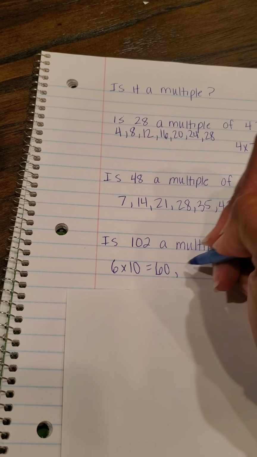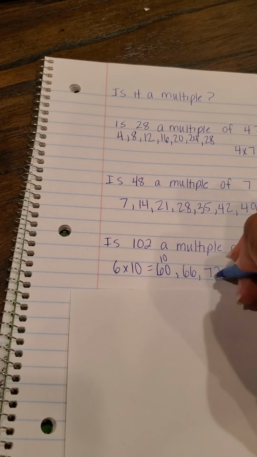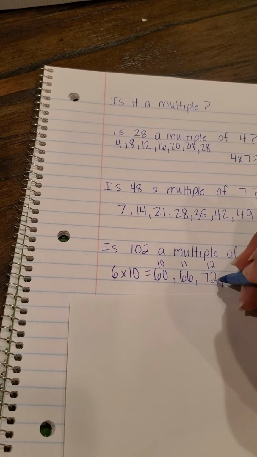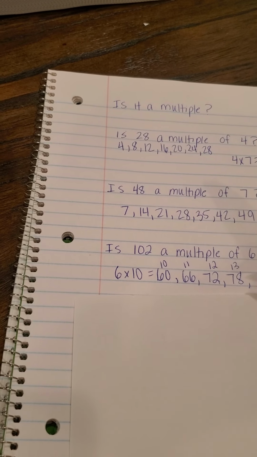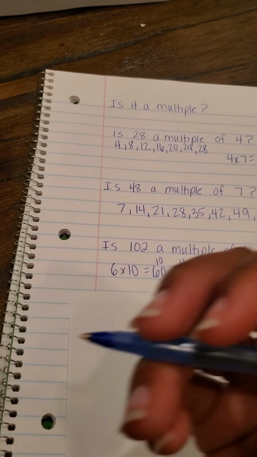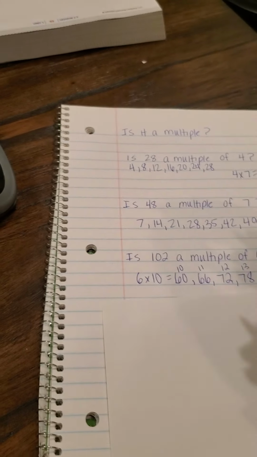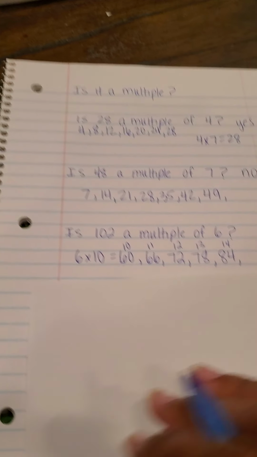So let's get a little closer. Start at 10 groups, then 66, 72, that's 11 groups, 12 groups. Another 6 to this is 78, so that's 13 groups. Another 6 to this is, well, what is it? 78, 79, 80, 81, 82, 83, 84. So put our 84 here. That's 14 groups.